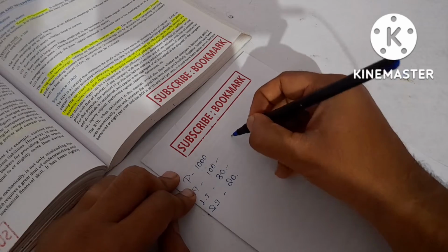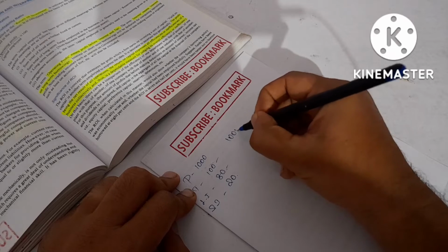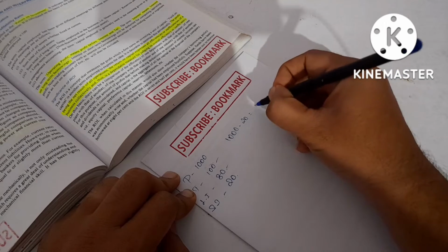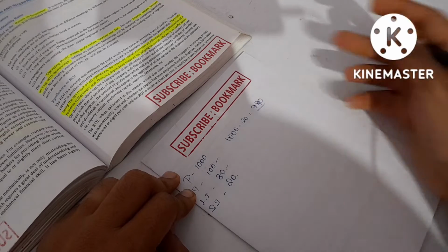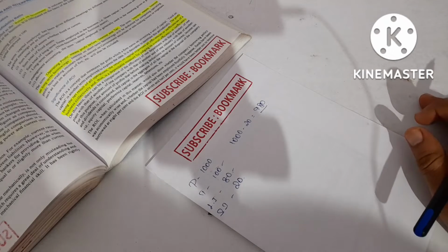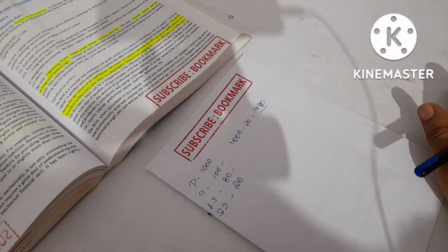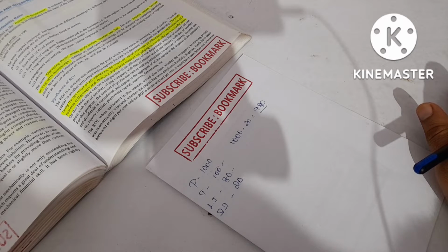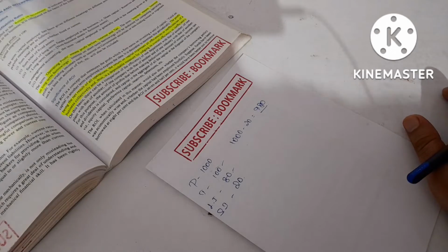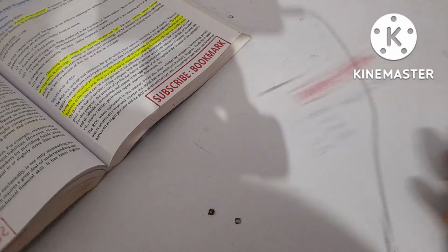So 1000 minus 20 equals 980. This is known as operating profit. Interest and tax should be excluded, before interest and tax. Interest means only long-term borrowing. If it is a short-term borrowing, we have to deduct.